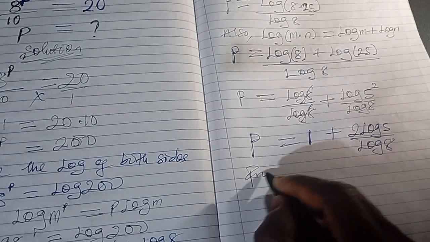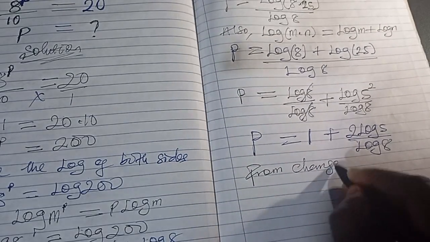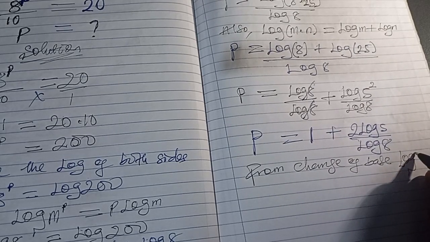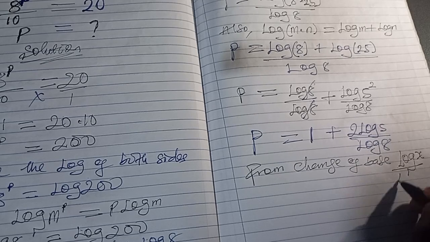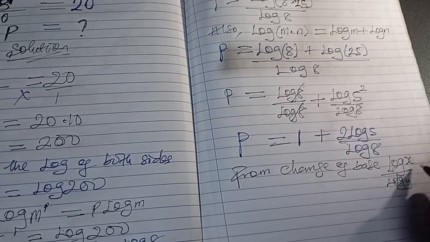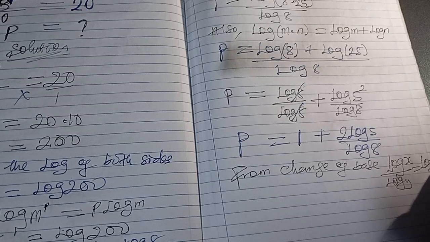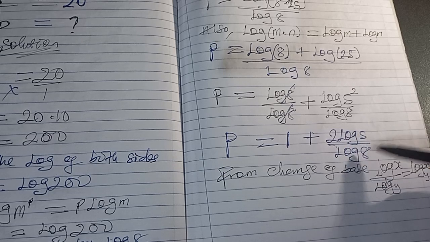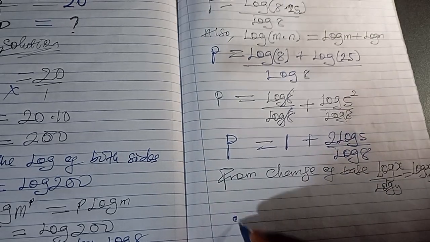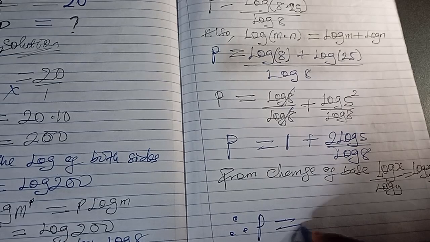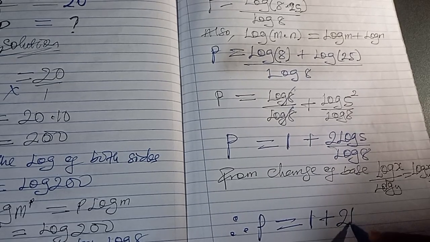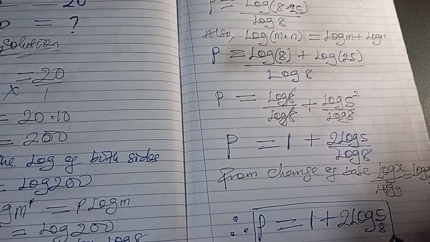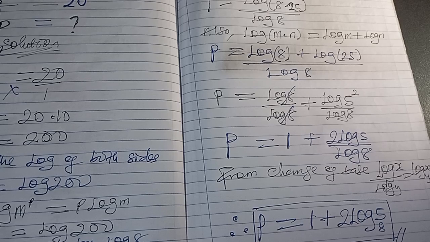Alright, from change of base, when we have log x divided by log y, this will give you log x base y. So we are going to have 2 log 5 base 8 here. Therefore, p will now be 1 plus 2 log 5 base 8. This is the final answer for p in this equation.